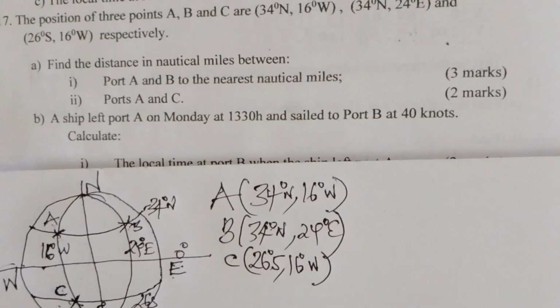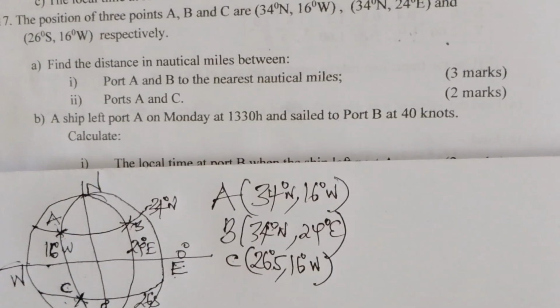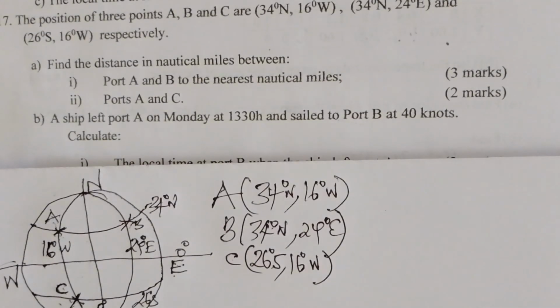Now, time difference. At port A, the time is 13:30 hours.